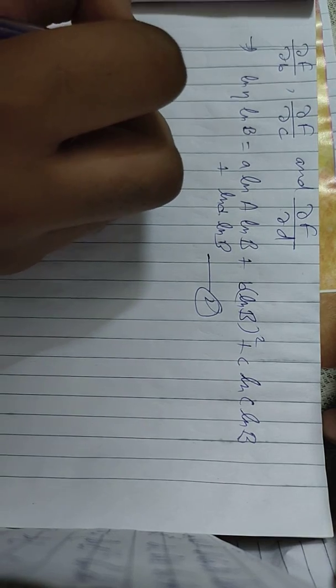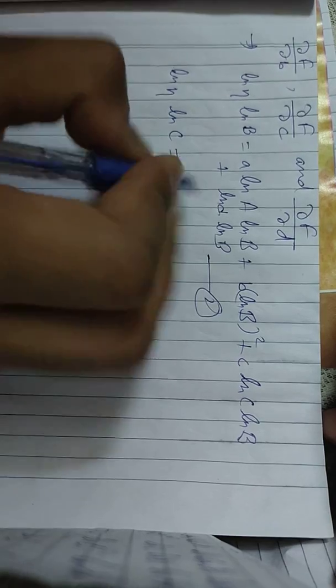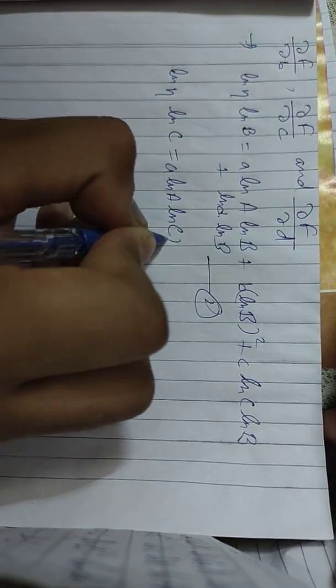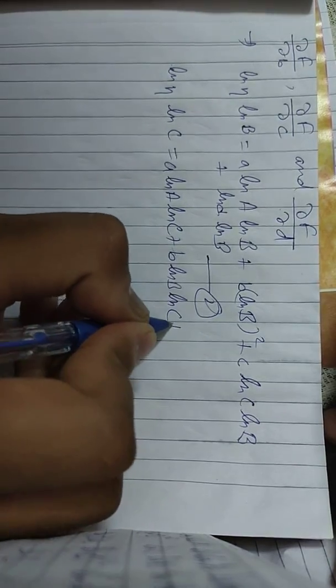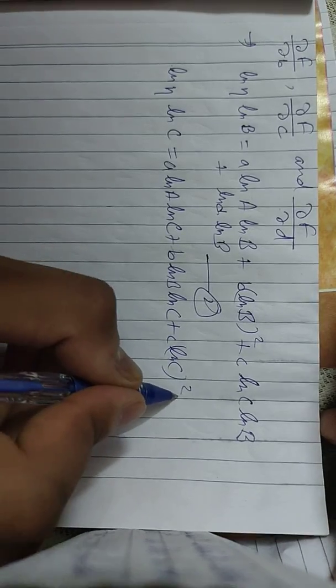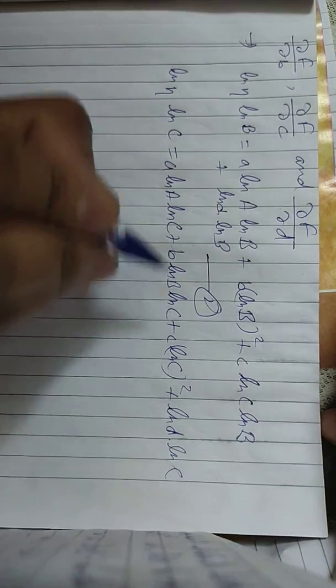The third equation will be ln eta ln C equals a ln A ln C plus b ln B ln C plus c (ln C) whole square plus ln d ln C.